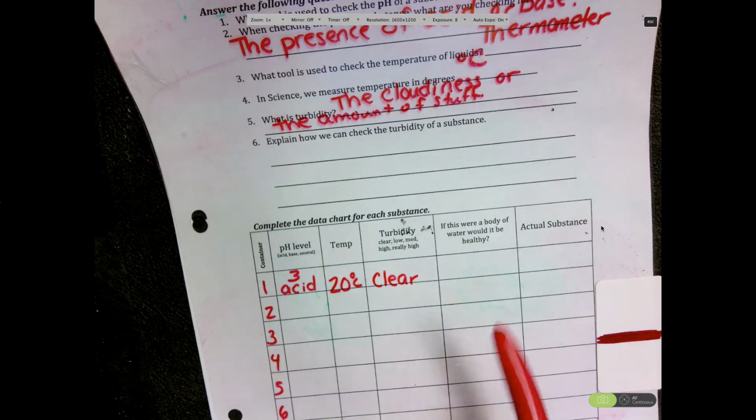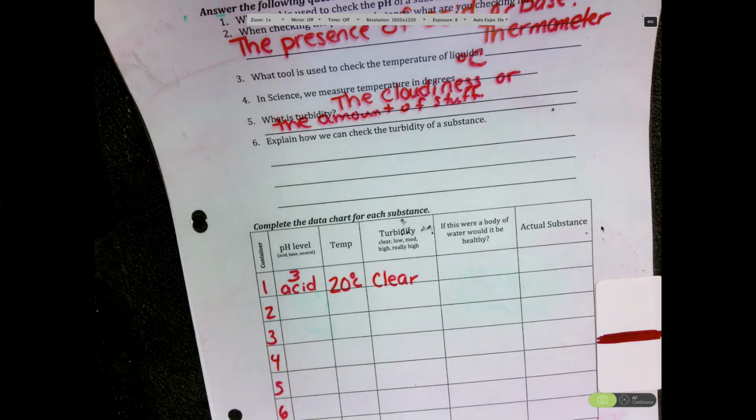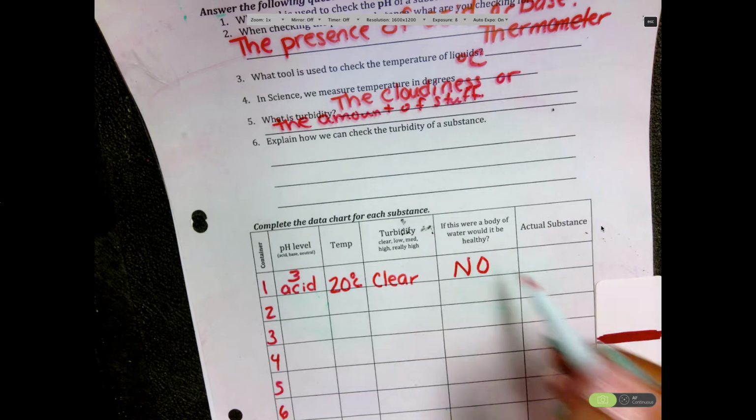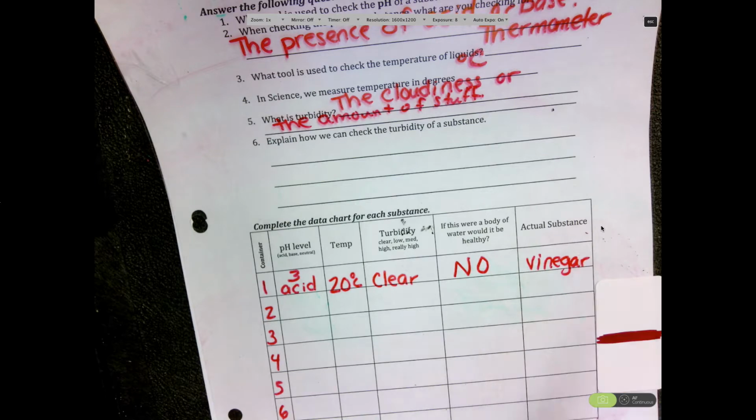Because our question is, if this were a body of water, would it be healthy? Does it pass the pH test? No, because it should be a pH of what? 6.5 to 8.5 for it to be okay or be healthy. Does that pass the temperature test? Yes, because I told you to change it to 20 degrees. Does it pass the turbidity? Yes. But would it be considered healthy? No. Why? It doesn't pass the pH test. This substance is actually vinegar.